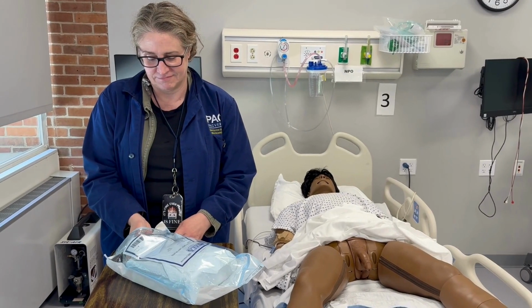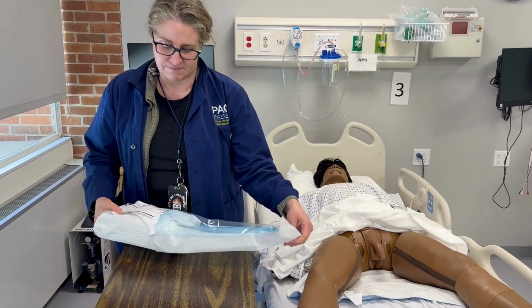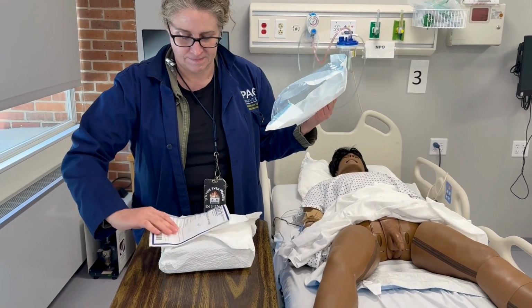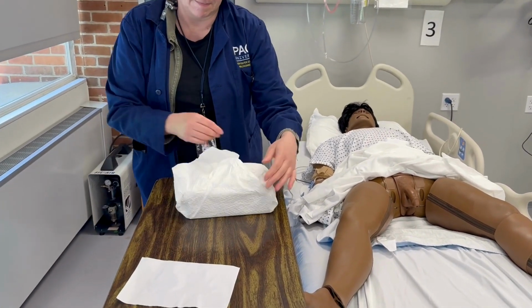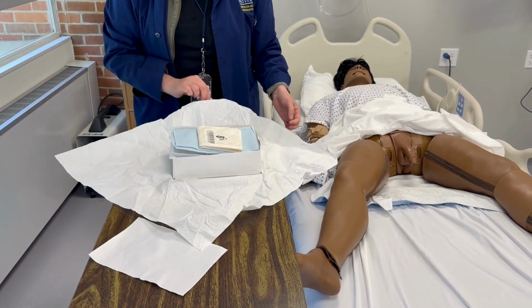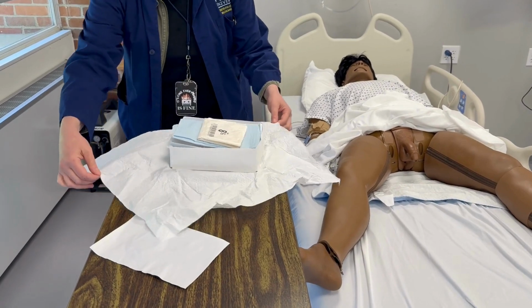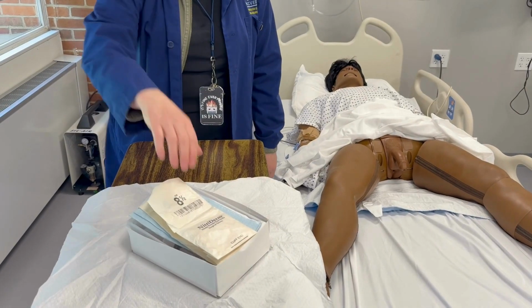Open sterile catheterization tray on a clean overbed table using aseptic technique. Don sterile gloves.